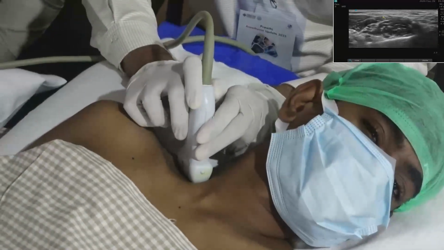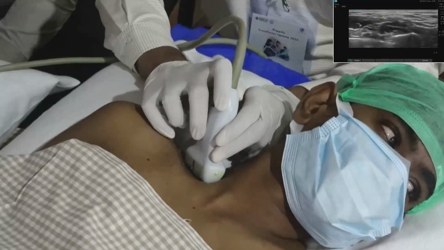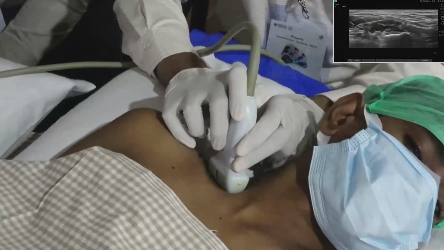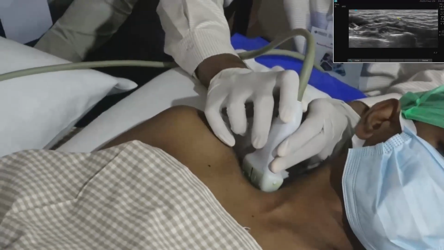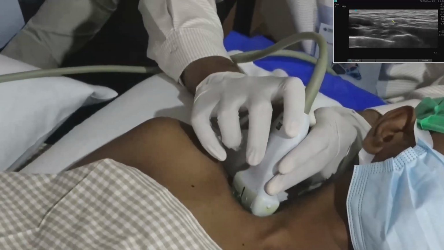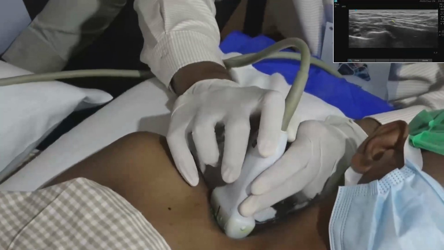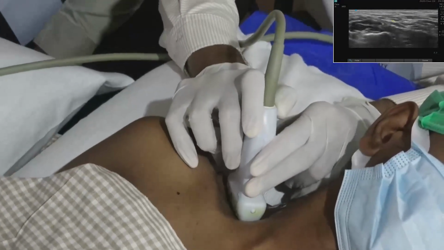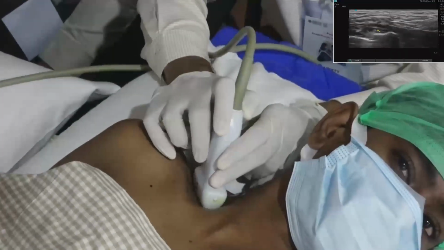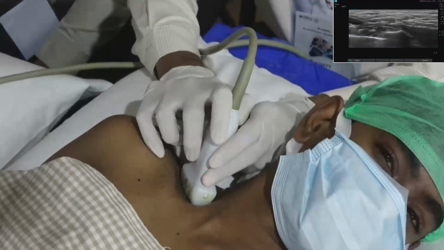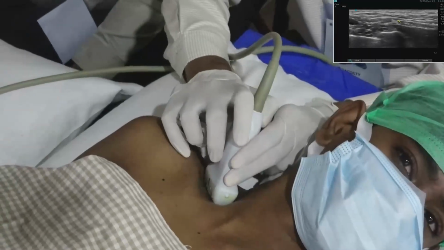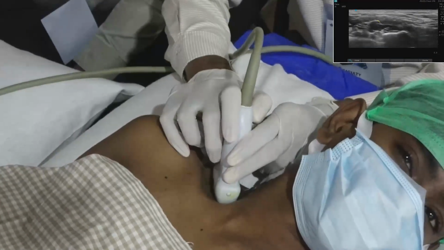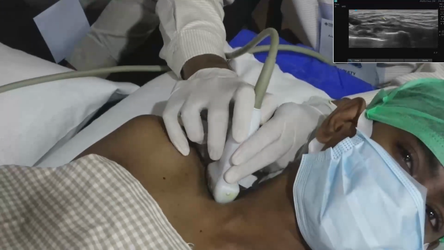Then we have to look for the suprascapular branch dividing. It is going below the omohyoid belly. Yes, so we can trace the suprascapular.